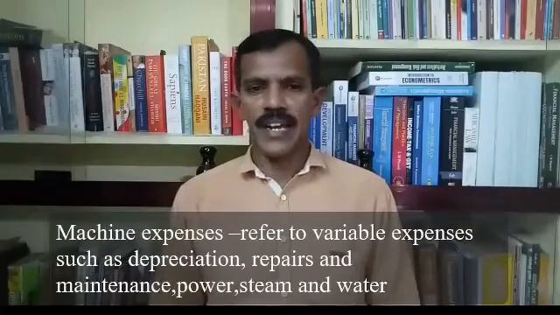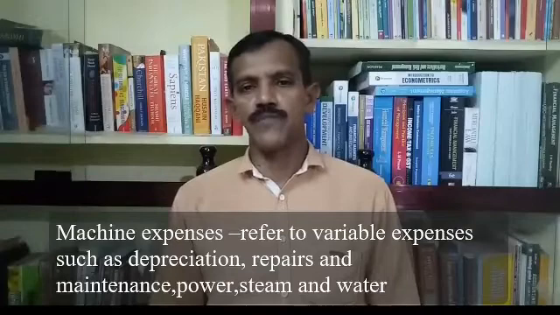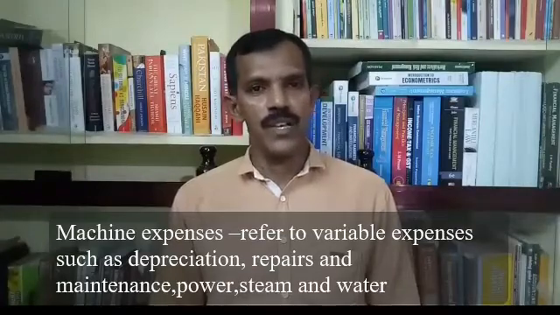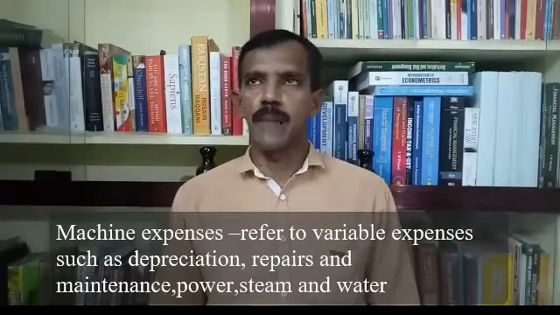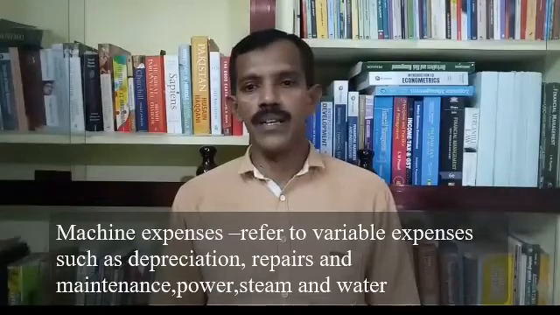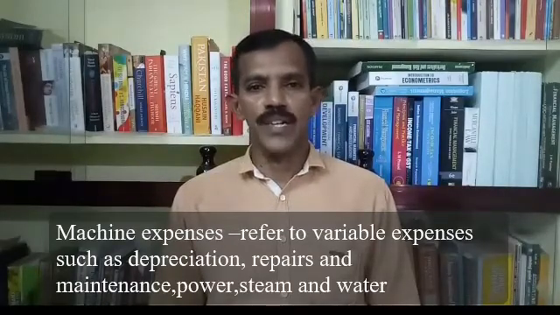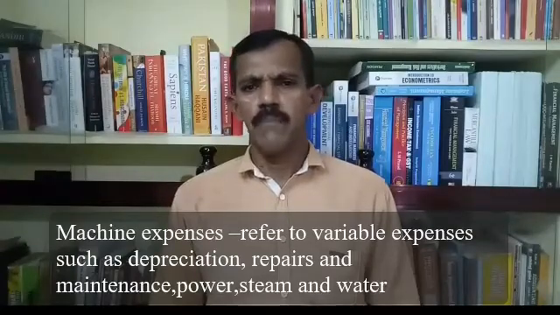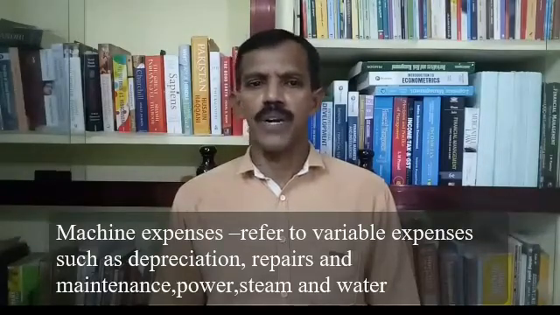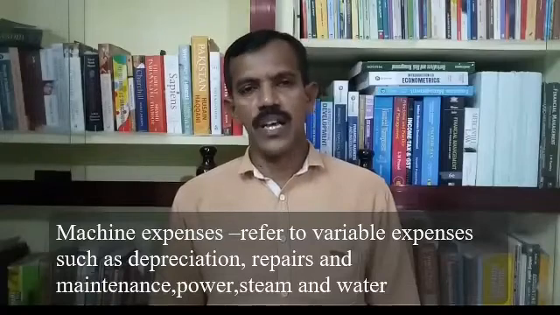Then second category, machine expenses. Machine expenses are variable expenses such as depreciation, repair and maintenance, power, then steam and water. All these are related to the level of operation of our machine. So these items come under our machine expenses. Then I show you how we practically find out machine hour rate.